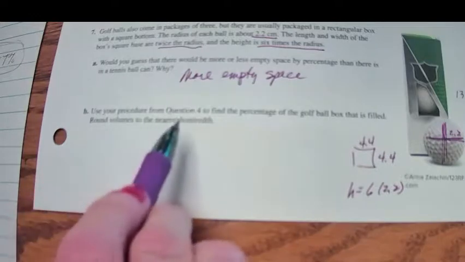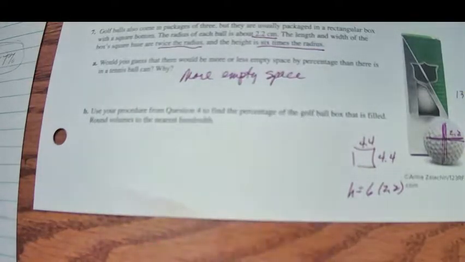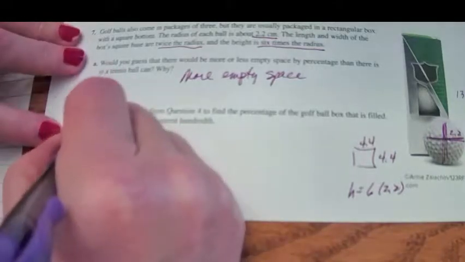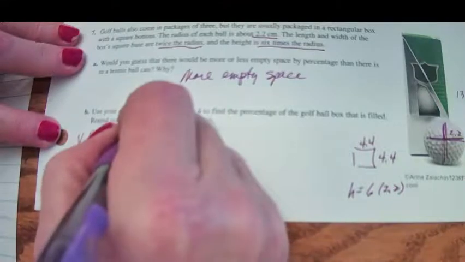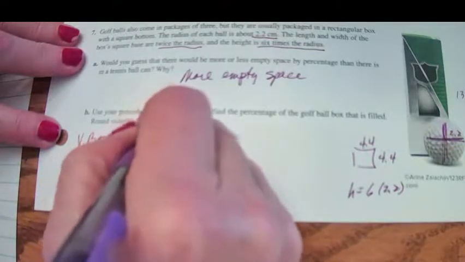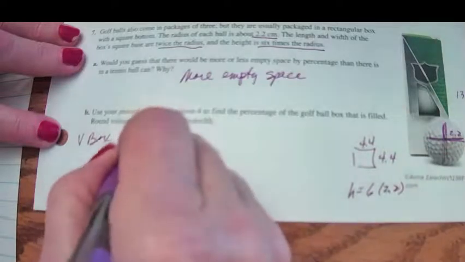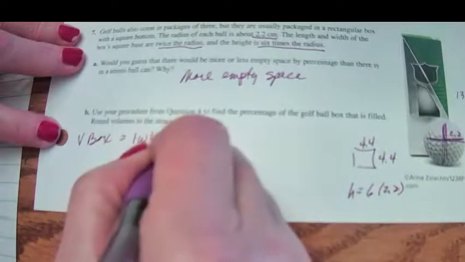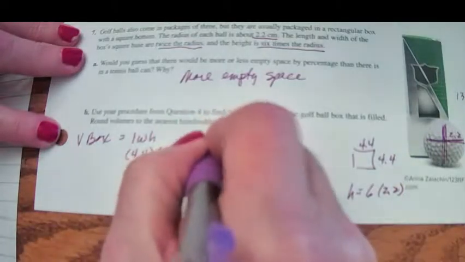So let's use our procedure to find the percentage of the box that is filled by golf balls. All right, so we need to find the volume of the box. That's length times width times height. So that's going to be 4.4 times 4.4 times 13.2.